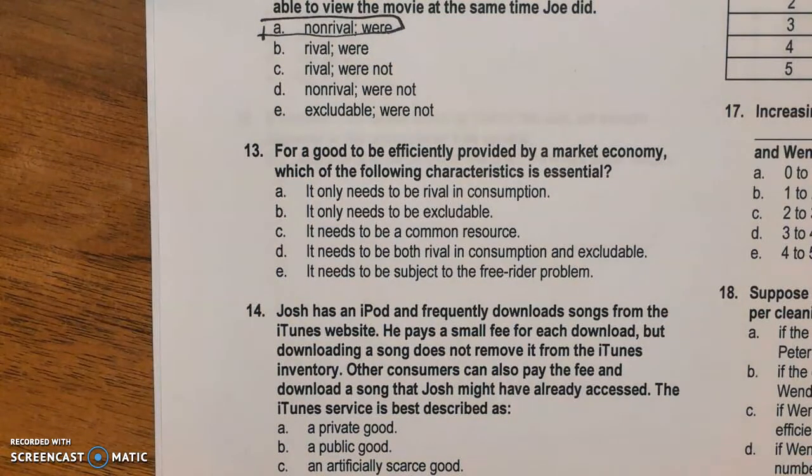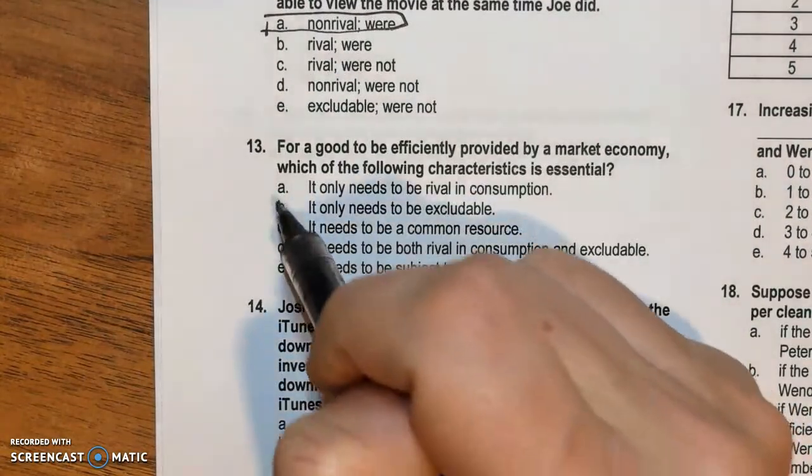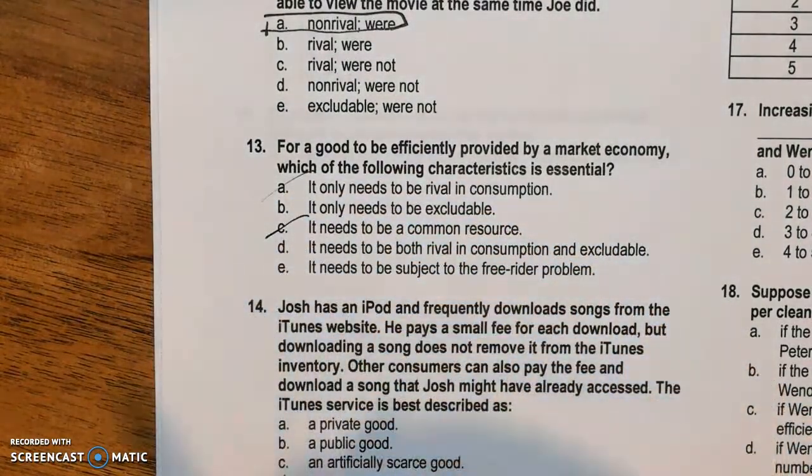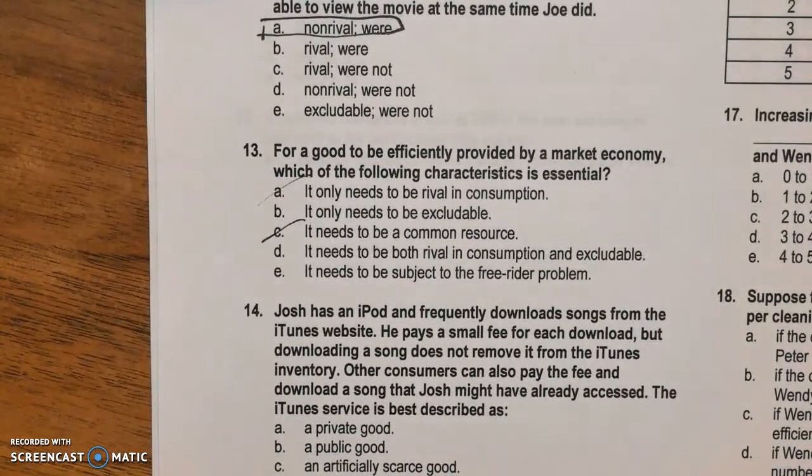Right. If it is only rival in consumption but non-excludable, that makes it a common resource, which is why both C and A are wrong. And basically this is the example of crab fishing or any sort of fishing issues, where you can't really exclude people from it, and as a result you have damage to the environment, like overfishing or whatever, because there is no ability to be excludable.